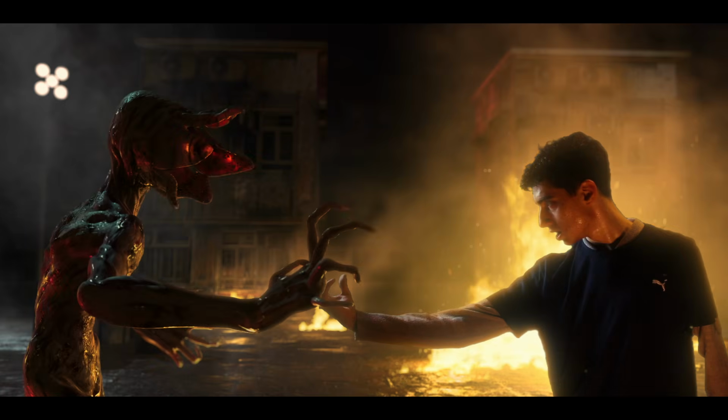I started by adding the background in all of my shots and added a lot of smoke and fire. Then I added my Demogorgon, some glow and some heat distortion, and here is my recreation of Will Byers, the sorcerer.